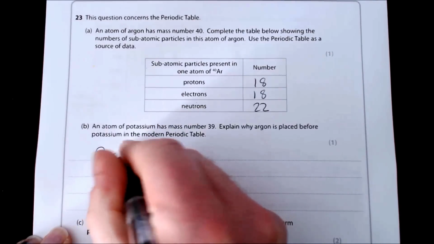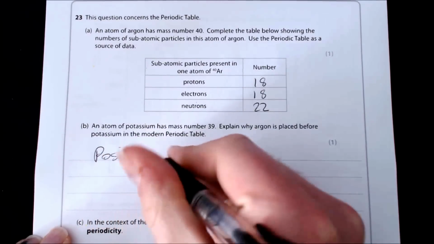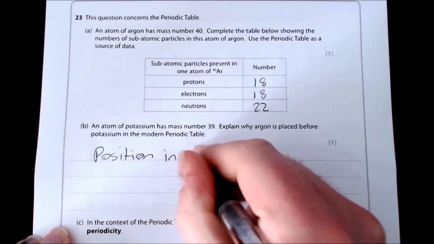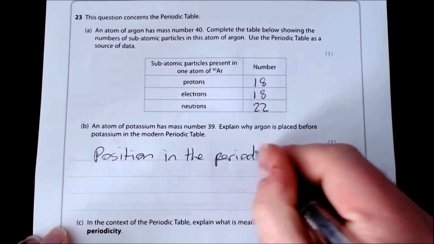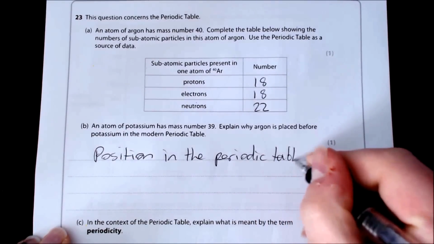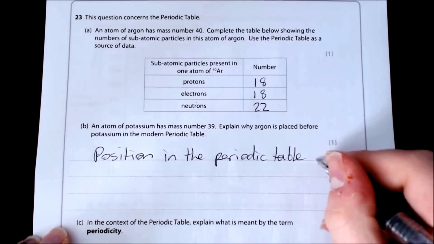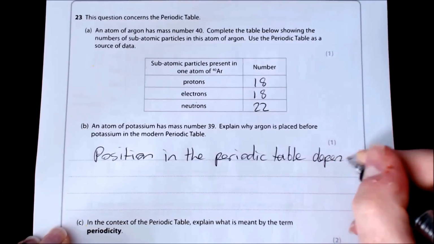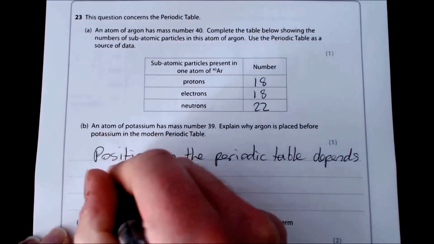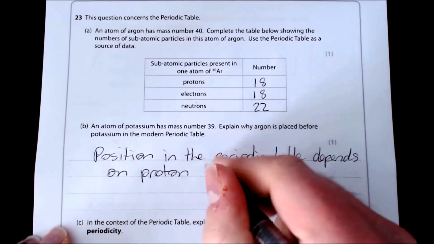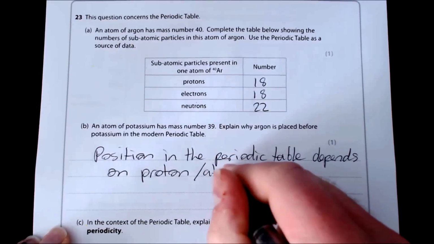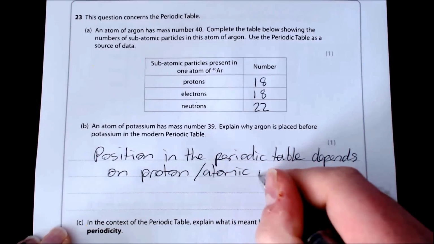So we're going to put position in the periodic table depends on proton, or you can say atomic number.